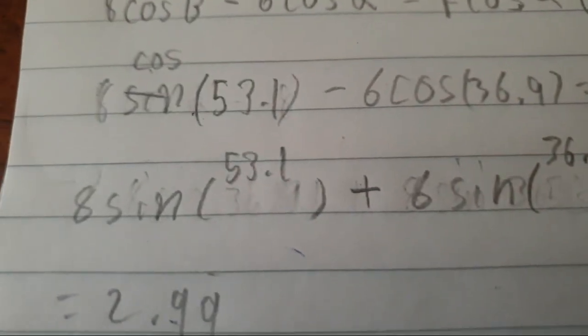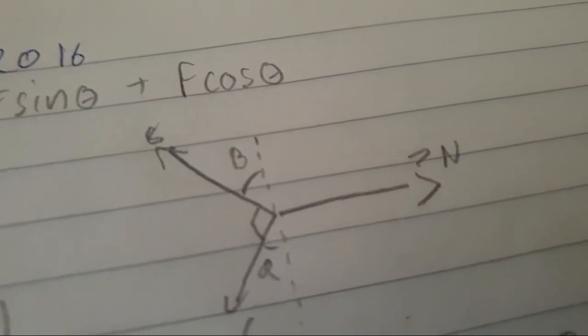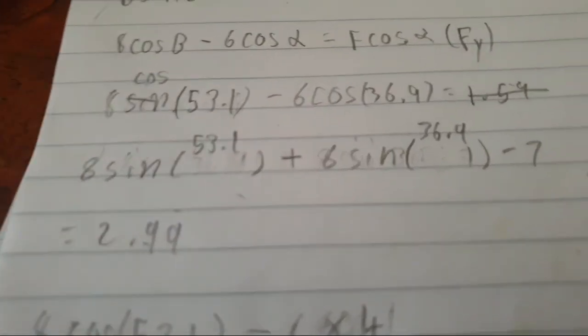I mixed it by saying 8 sine. Instead of 53.1, I put 36.9. And right here, 6 sine 50, I put 53.9, which is overall a mixed up idea. Alpha is 36.9, beta is 53.1. So after all the pebbles on the road, we could still find the answer, and we got 2.99.